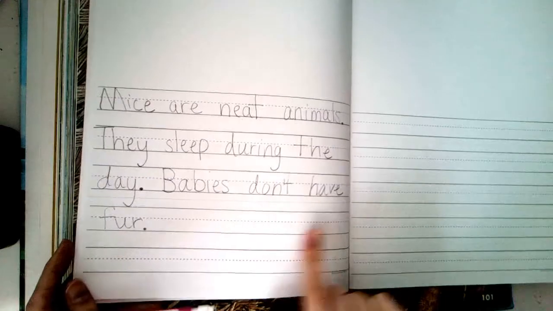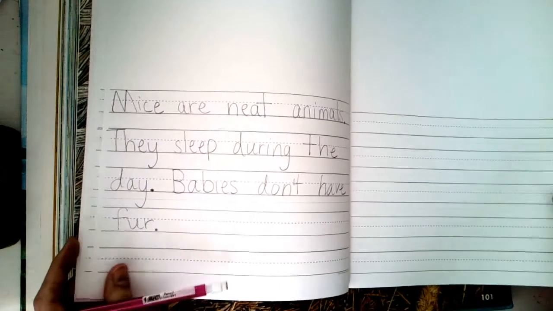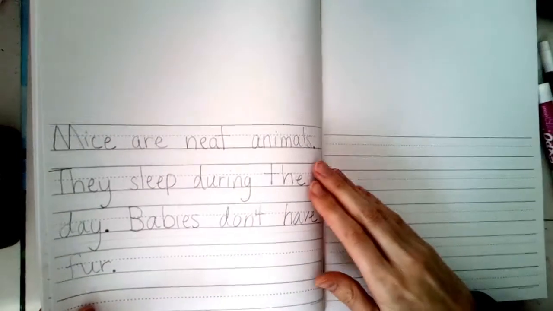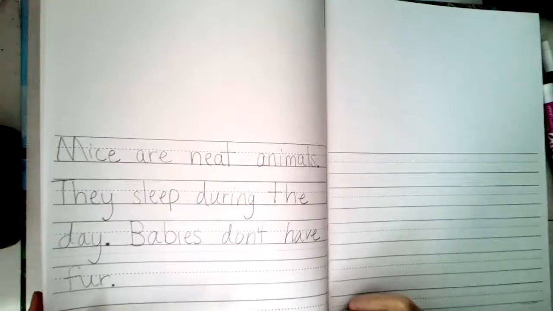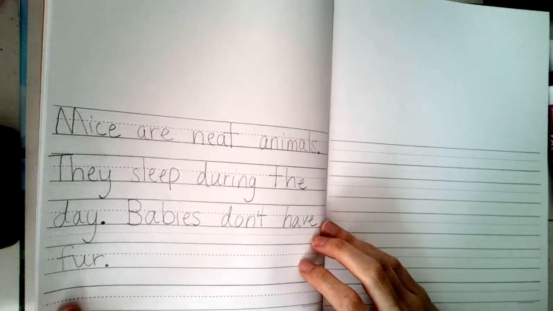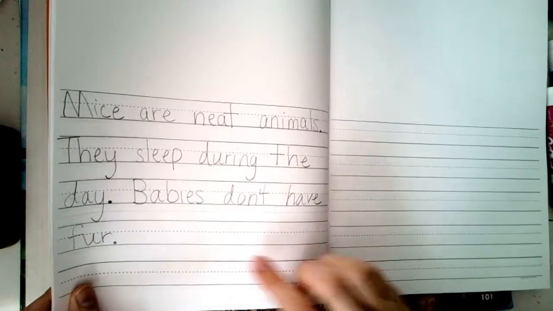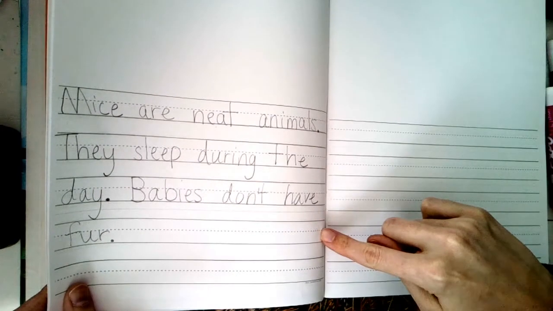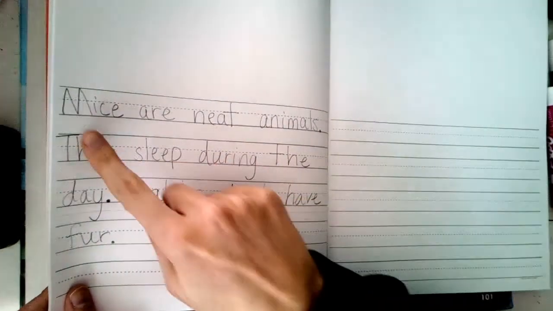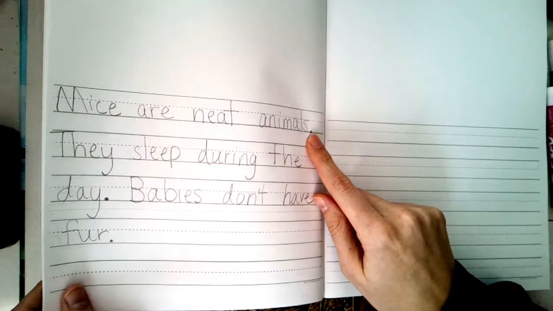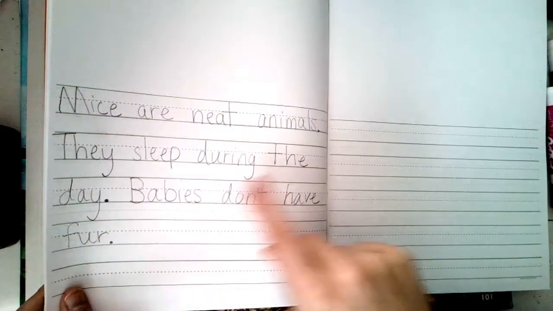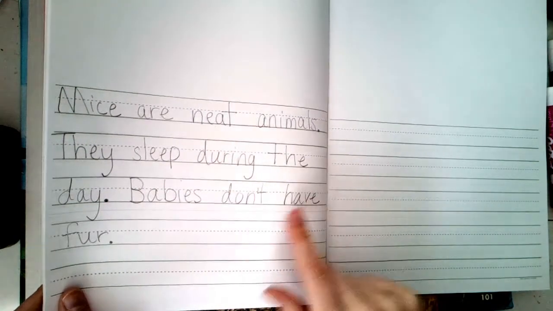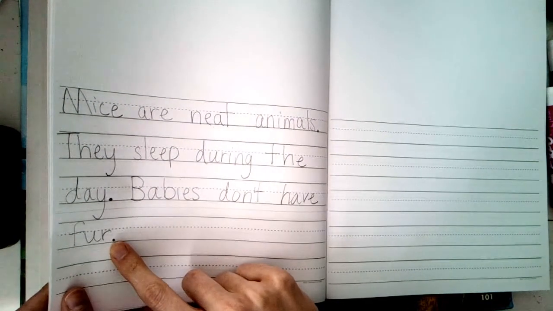Now there's plenty more room here if you'd like to write one more fact about your mice. And when you're done writing, you can draw a picture of your interesting facts. And don't forget, boys and girls, you need to have periods at the end of your thoughts. I don't just put periods at the end of all the lines, okay? Put the period at the end of my thought. End of my introduction sentence. They sleep during the day. End of my first fact. Babies don't have fur. End of my second fact.